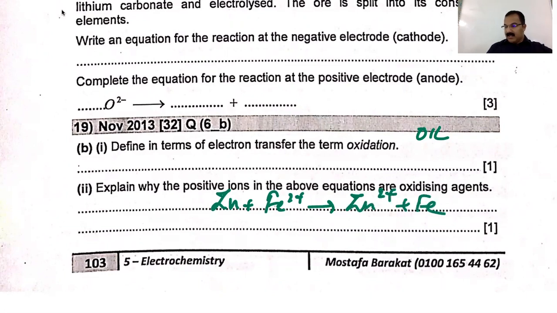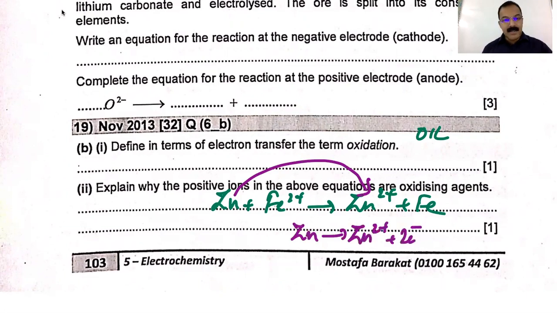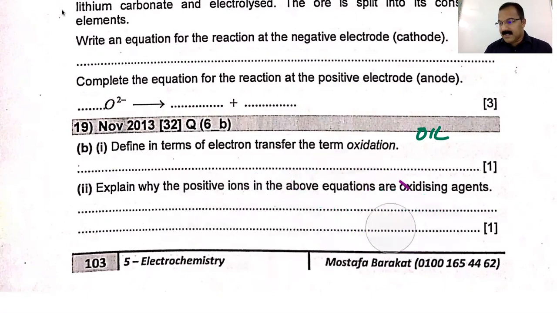Here, Y is the positive ion, the oxidizing agent. Basically, isn't it, zinc is getting oxidized? Zn becoming Zn2+ and 2 electrons. These two electrons are gained by Fe2+. So why is it an oxidizing agent? Because it is removing electrons from the other metal, from whatever species it's given with.